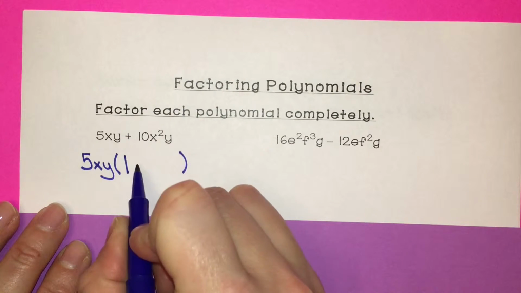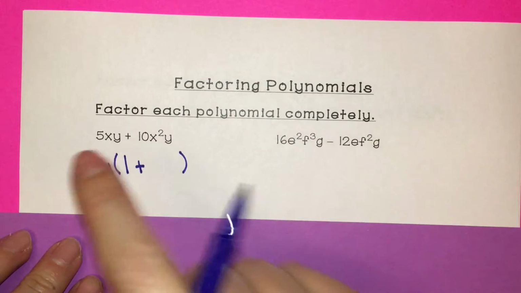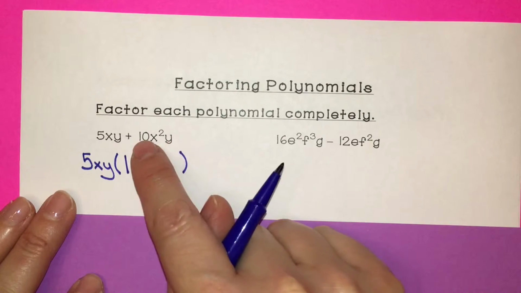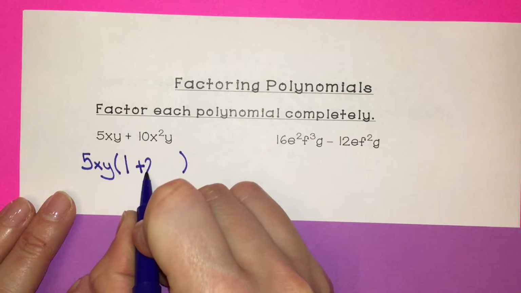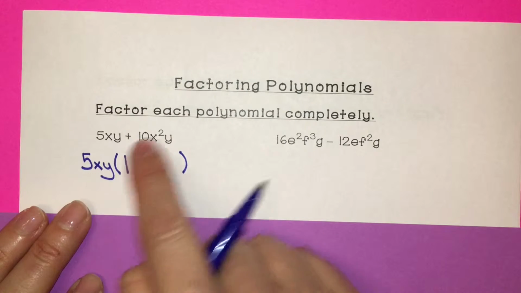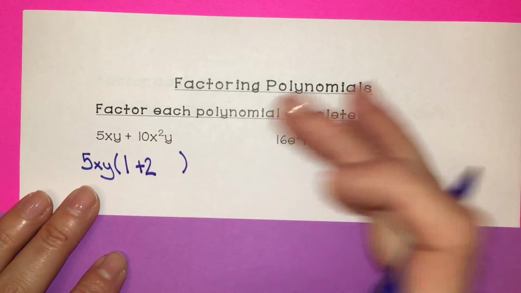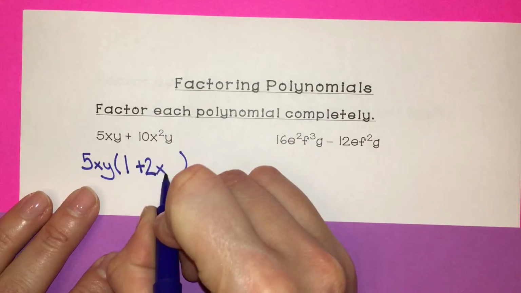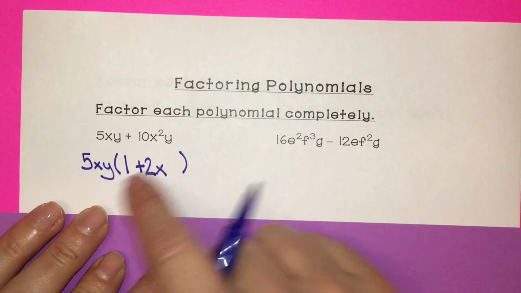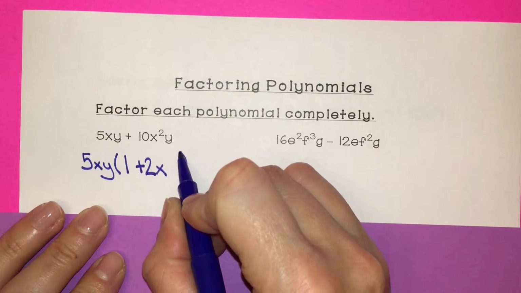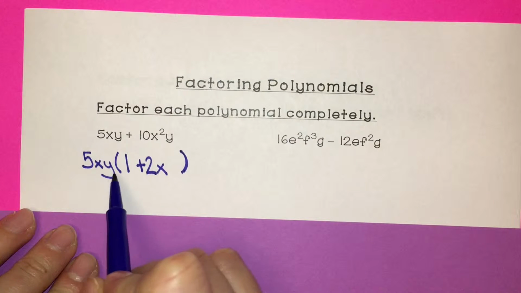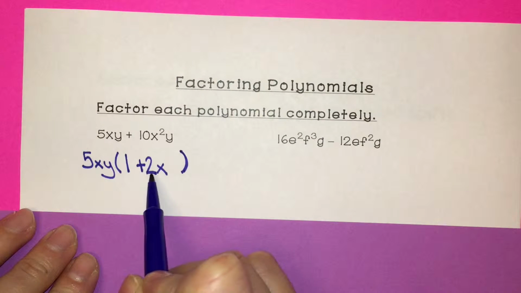Bring down your operation between, which is plus. I factored out a 5, so 10 divided by 5 leaves me with 2. I factored out one of my x's, and x squared divided by x is just x. And I factored out the y, and y divided by y is 1. So I'm left with 5xy times 1 plus 2x.